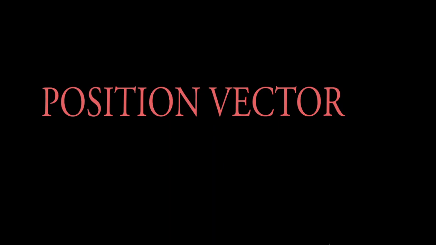Okay, let us talk about a position vector. In physics, we need to find the position of a particle or a body. Usually, whenever we find a position, we have to denote with respect to what reference we need to take the position of that particle. In general, the position of a particle is measured with respect to the origin.